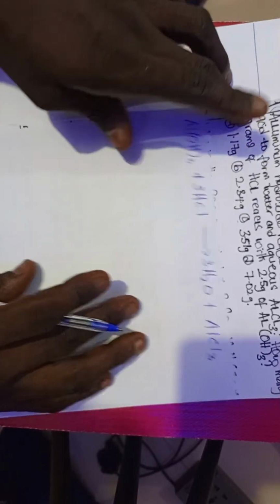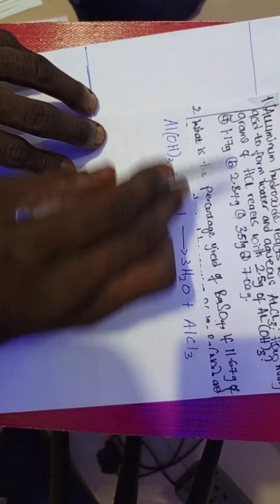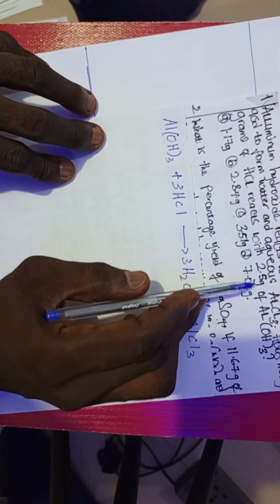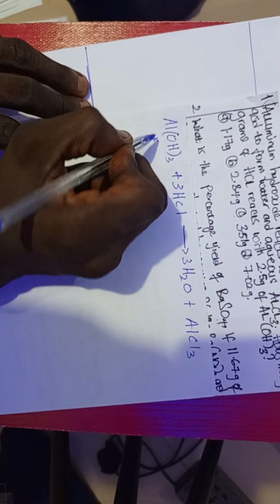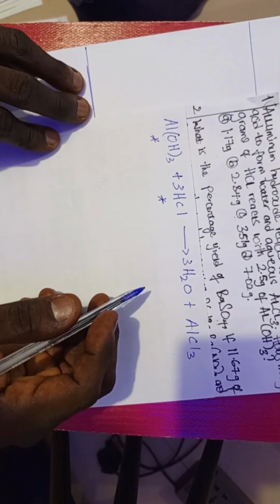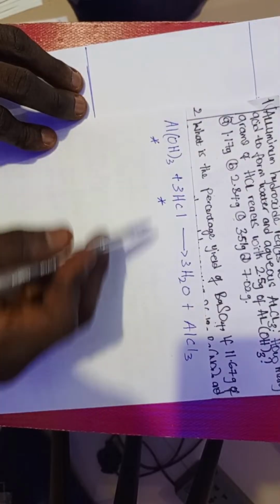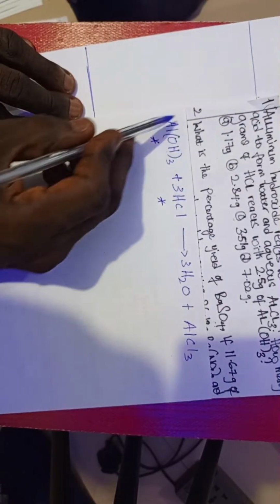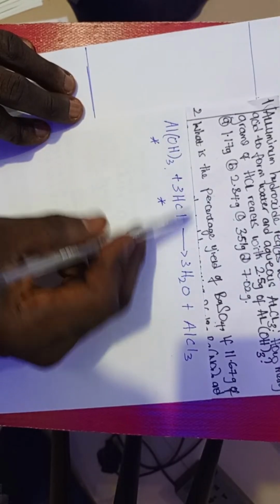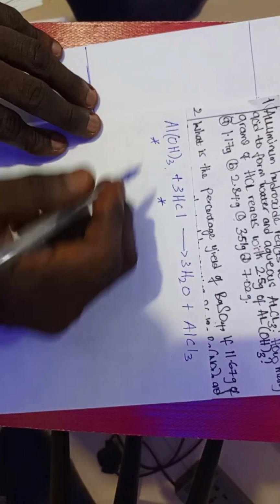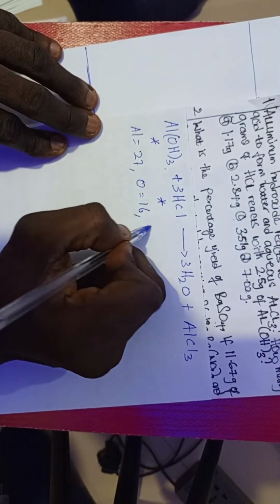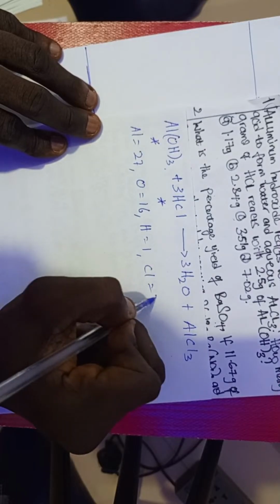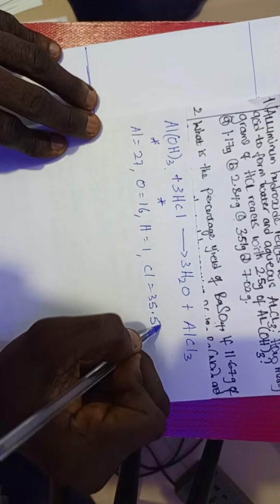Now let's get right into the question. The question says, how many grams of HCl react with 2.5 grams of aluminum hydroxide? So this question connects aluminum hydroxide and HCl. I have 2 reactants being connected here, and we are going to be working in grams. First, let's give this equation a mass interpretation. What is the molar mass of aluminum hydroxide here, and what is the molar mass of HCl here? Don't forget that aluminum is 27, oxygen is 16, hydrogen is 1, and chlorine is 35.5. So solve with me.